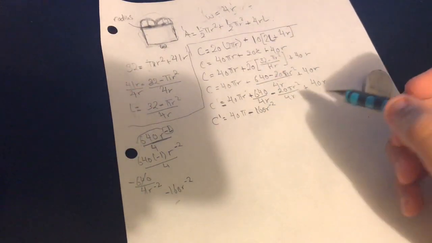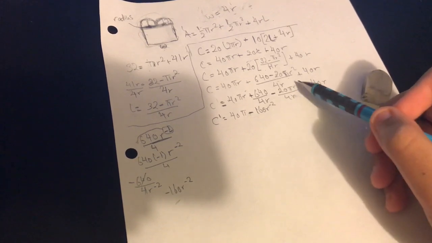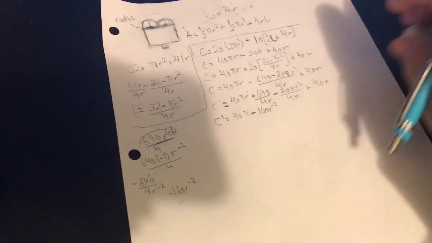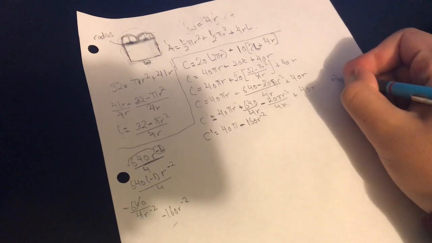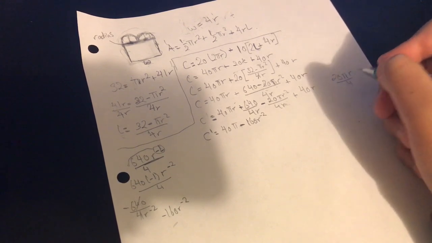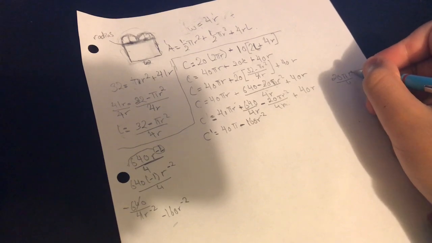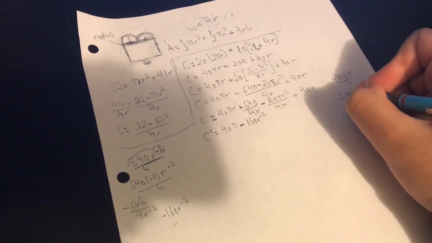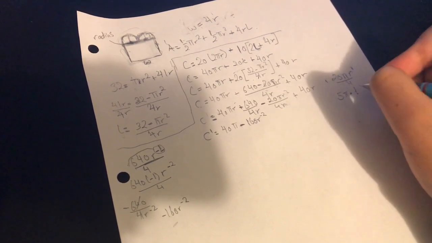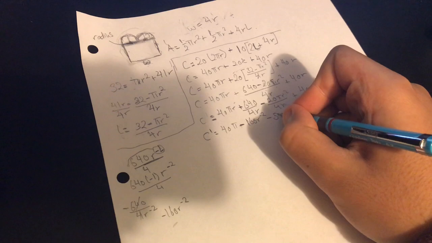Before that, we know from the exponent rules that when it's division, we subtract the exponents. So r squared over r gives us r, so it will be 20 pi r over 4, and we know 20 over 4 is 5. If we derive 5 pi r using the exponent rules, it's 5 pi times 1, with r to the power of 1 minus 1, which gives 1. So it's minus 5 pi.